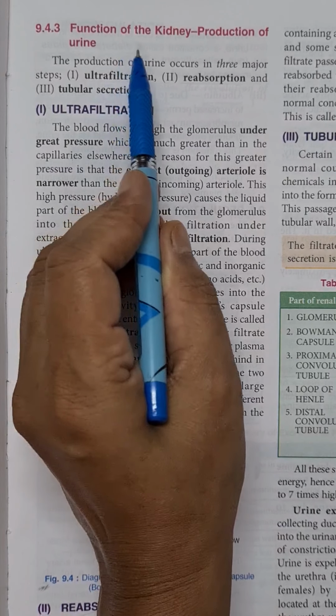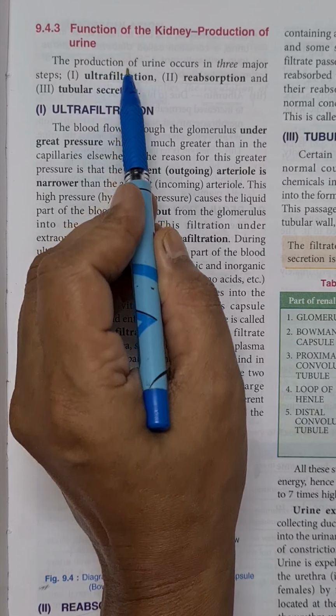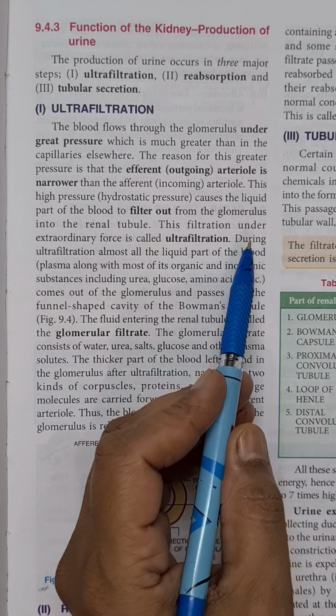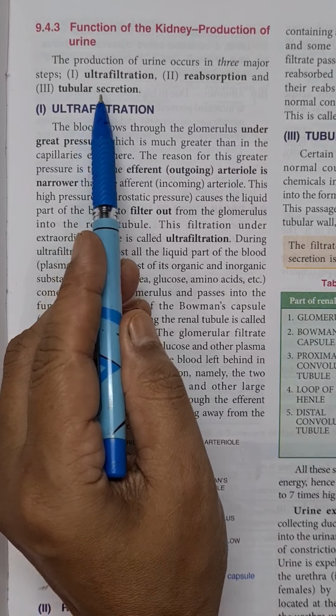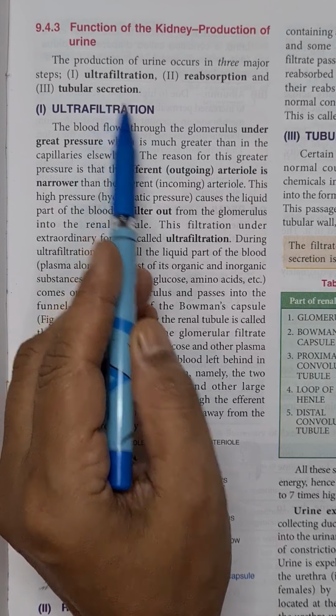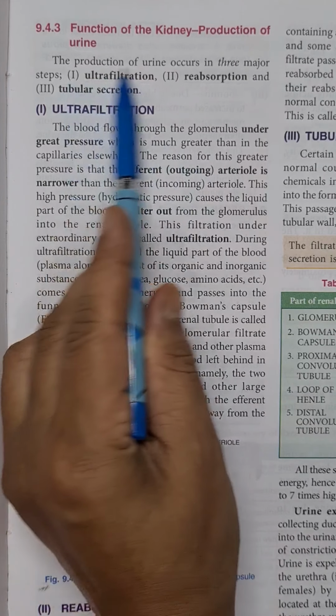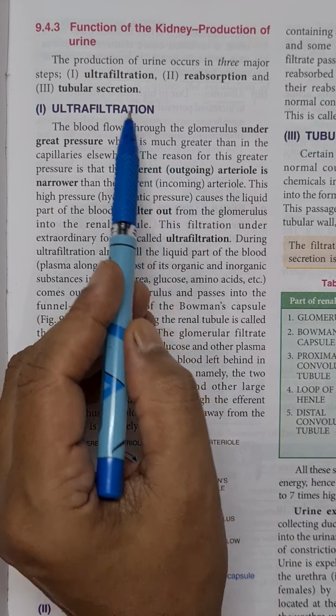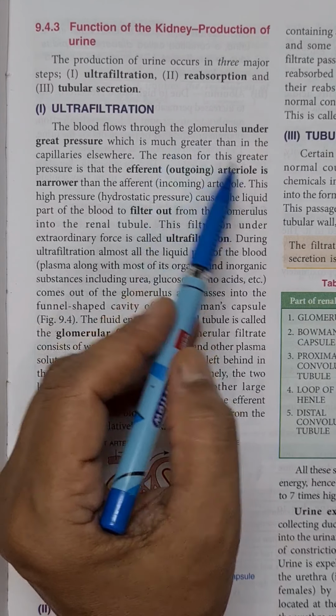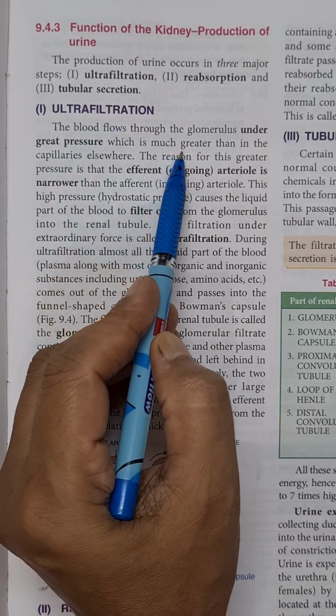You all know that nitrogenous waste is filtered by the kidney in the form of urine. The filtering unit of the kidneys are kidney tubules. So all these three processes take place in the kidney tubule, or we can say renal tubule. Now the first one is ultrafiltration.